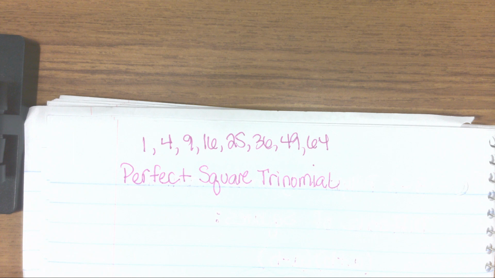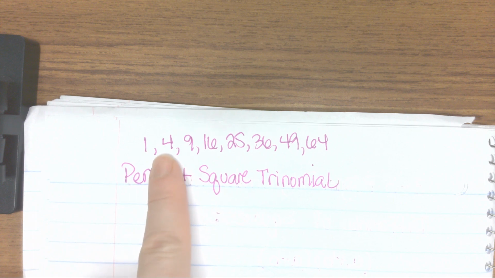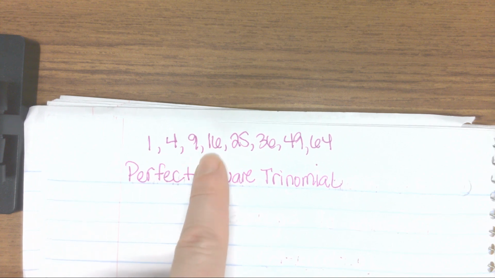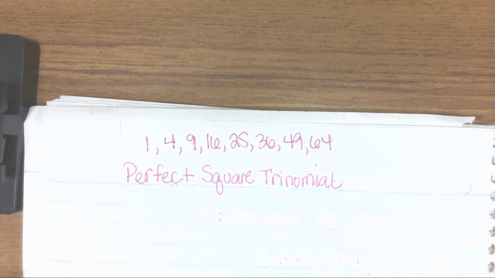What's that? Multiply by itself, right? 1 times 1, 1 squared, 2 squared, 3 squared, 4 squared. Okay, so you do need to be able to identify perfect squares. In algebra, we got all the way up to like, I think 144 or something like that. You should be able to identify them. So that's what perfect square means.